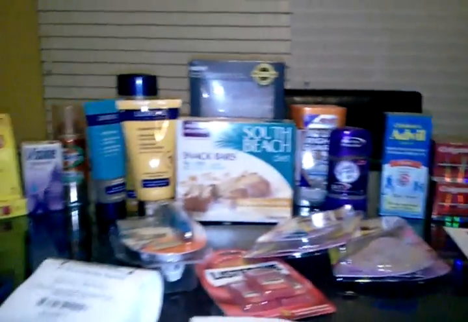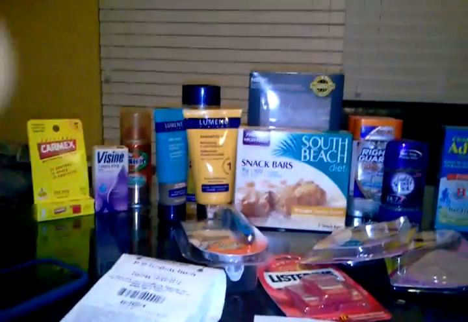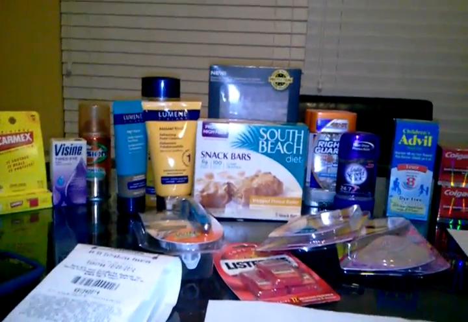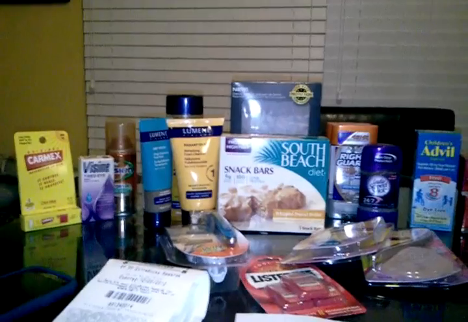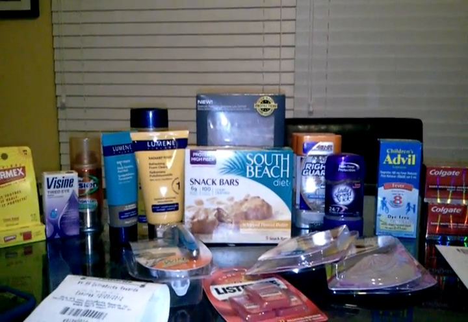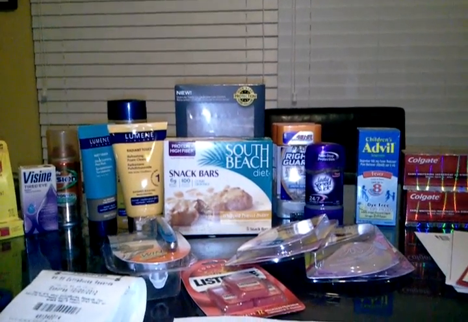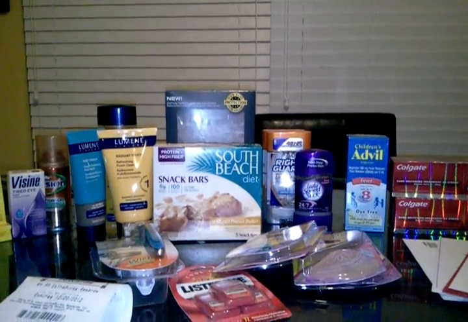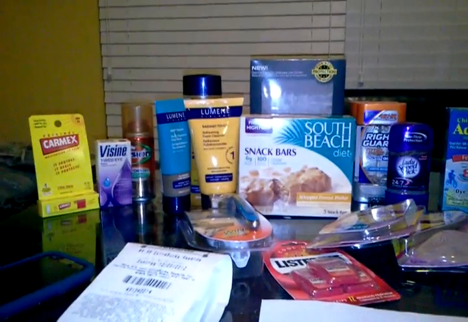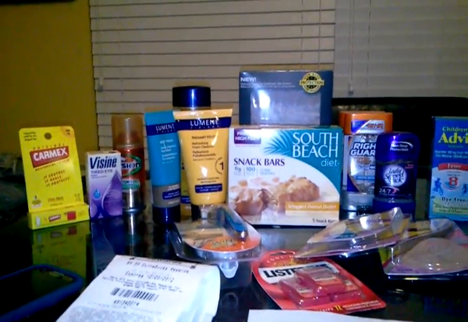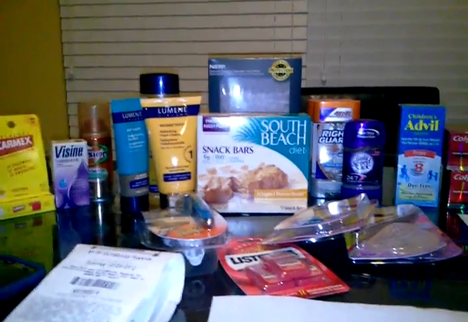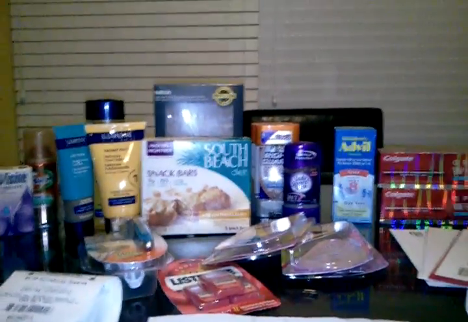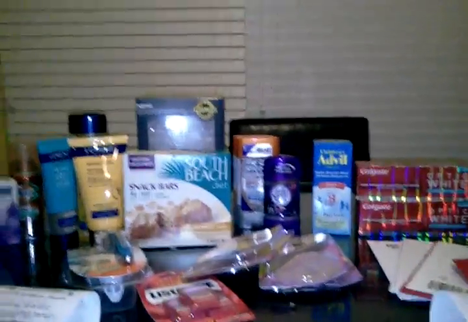I actually did this haul for one reason and one reason only, and that is because I wanted to get enough Extra Care Bucks to get, I'm sure you've seen in the paper, the little log heater. That's $99. I wanted to get enough Extra Care Bucks to get that. So I tried my best to put together transactions that would get me that. Now I did two separate transactions.